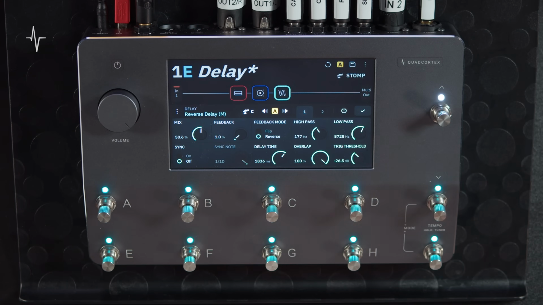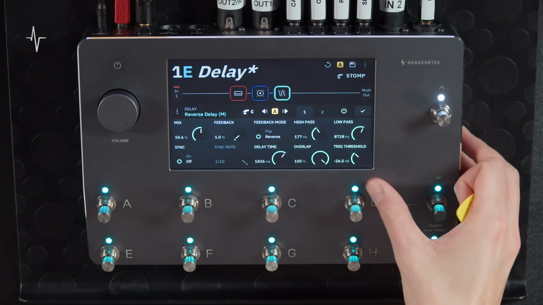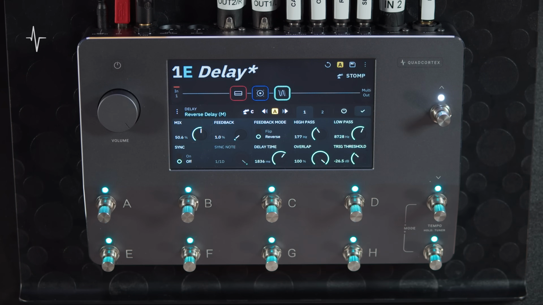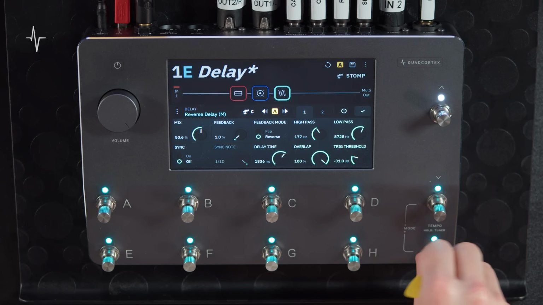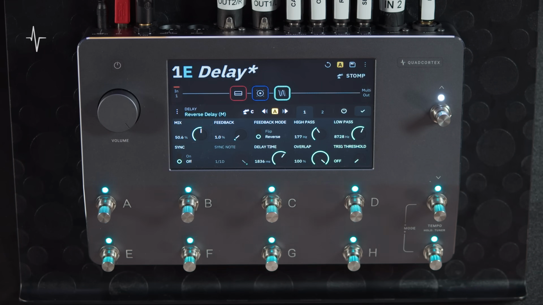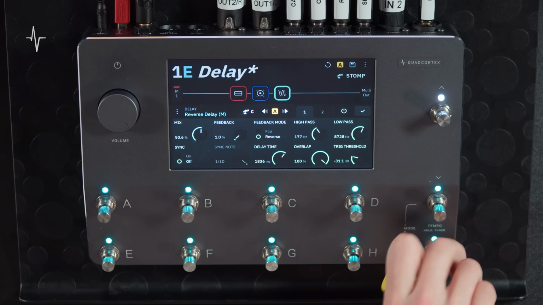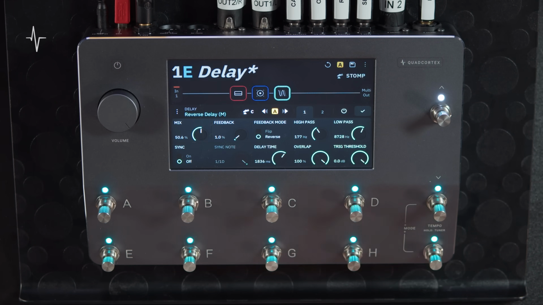And then next, at the bottom right of this first page of parameters, we've got trigger threshold. And as I play, you'll see that there's a light at the top right that activates when I play. In simple terms, this sets the volume threshold at which the delay is triggered. So with the trigger threshold all the way down or off, it means that all of your dry signal will be repeated. But as you raise that, and that can go all the way to 0 dB, it means that more of your dry signal will be cut off from the delay repeats.